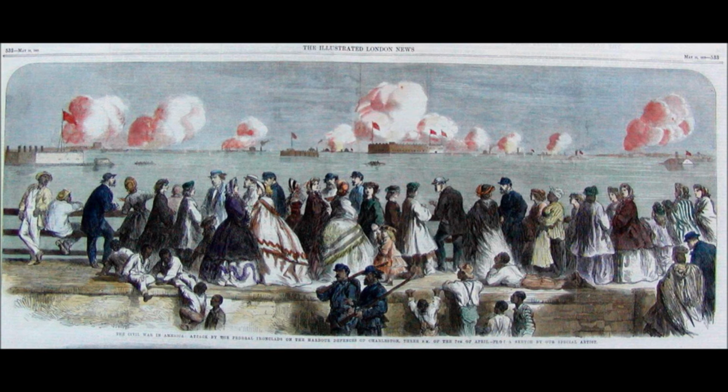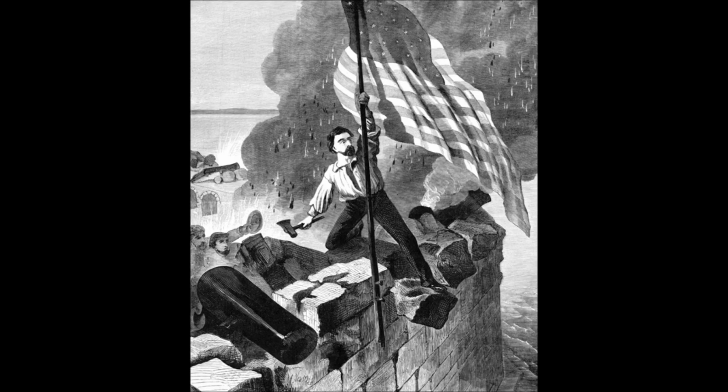"The harbor seemed to be surrounded by miniature volcanoes, belching forth fire and smoke," wrote one witness to the nighttime bombardment from a rooftop. "Shot and shell went screaming over Sumter as if an army of devils were swooping around it," recalled a member of Major Anderson's men. The shelling on Fort Sumter without return lasted about 3 hours.